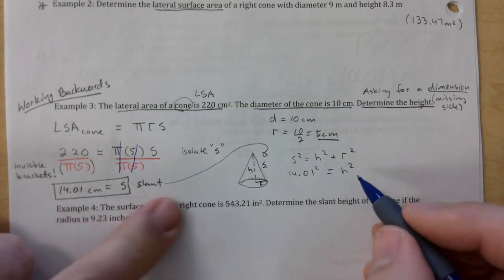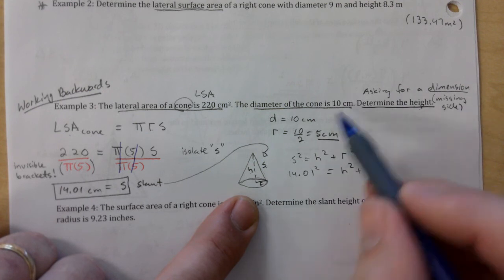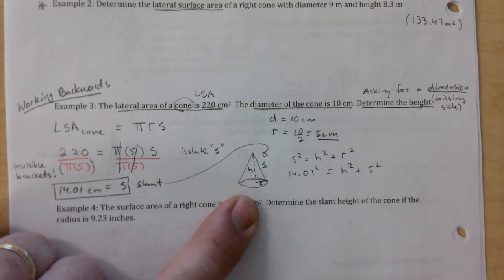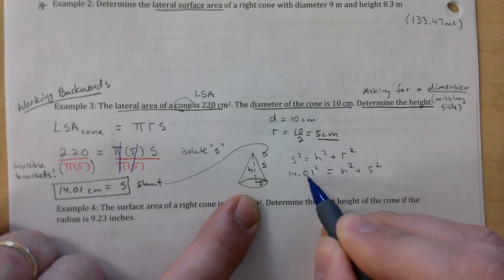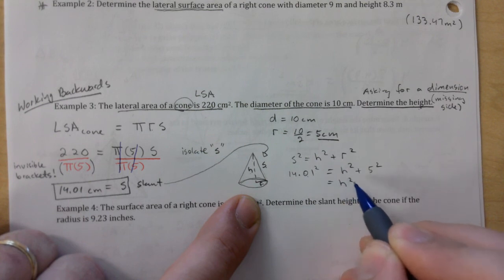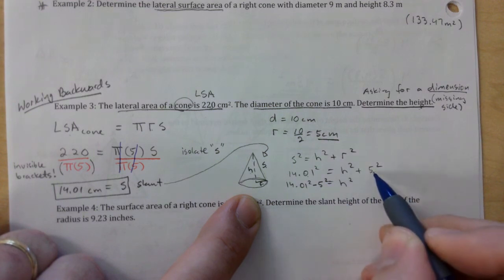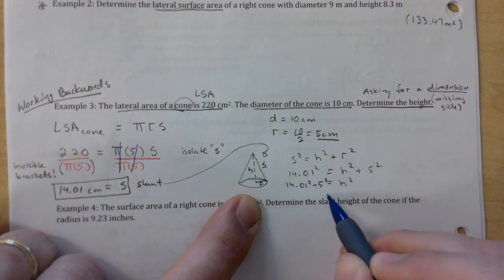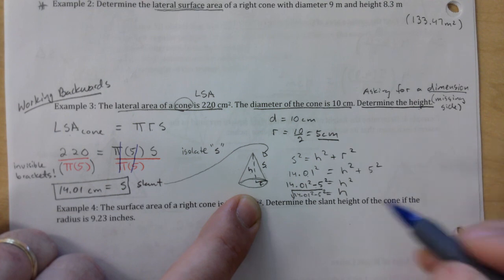Height is going to be squared. The radius we know is 5, right? Like that. So the 5 squared essentially comes over here to this side. So h squared is going to be 14.01 squared minus 5 squared. The 5 comes over subtracting. So h is going to be the square root of 14.01 squared minus 5 squared.